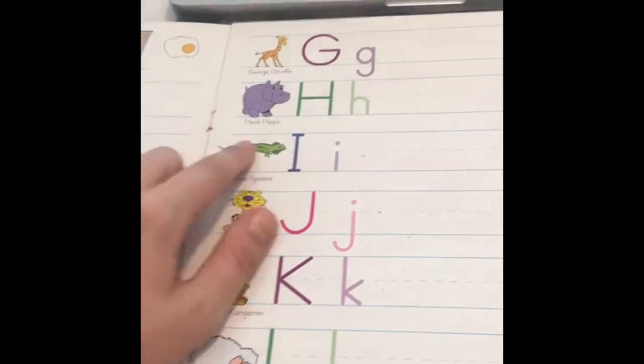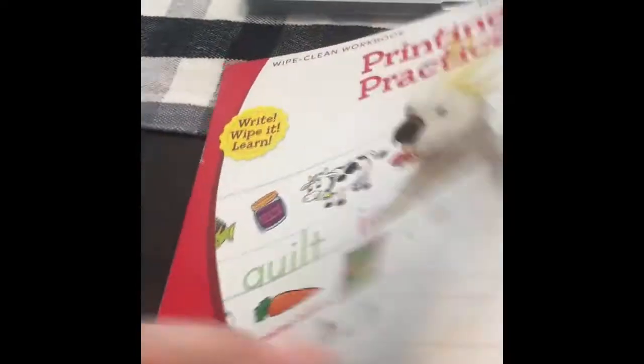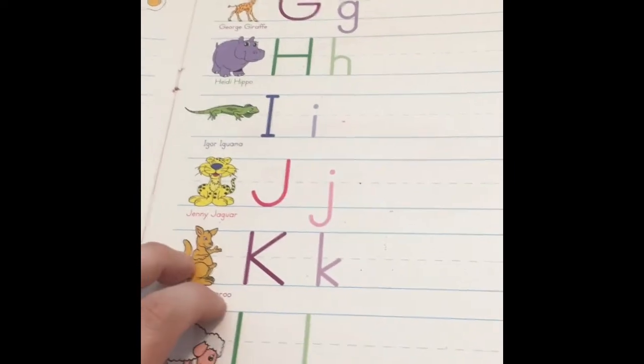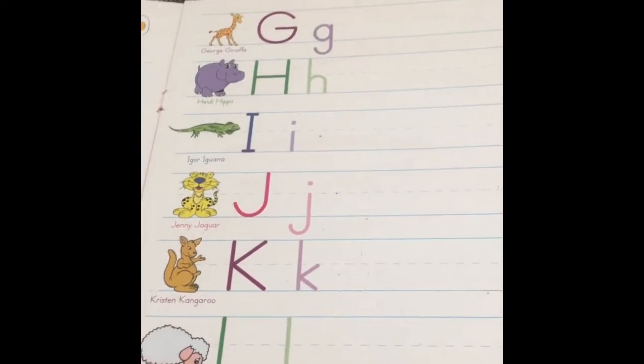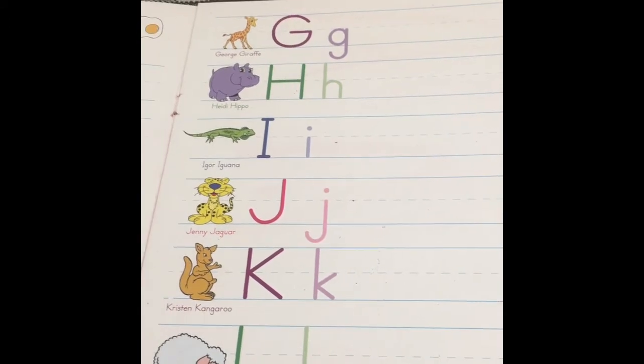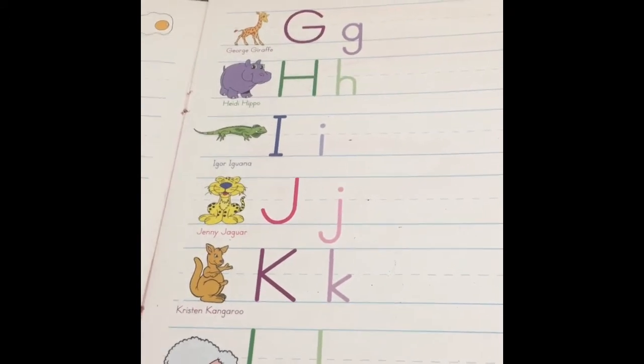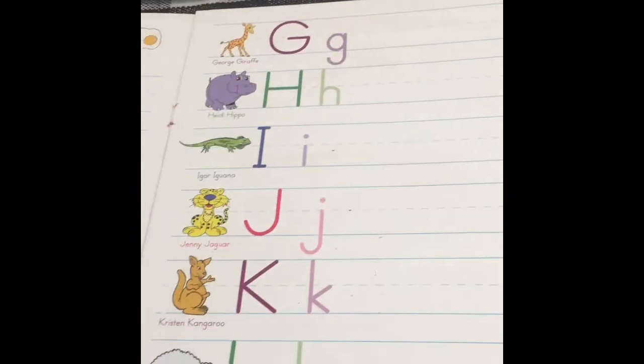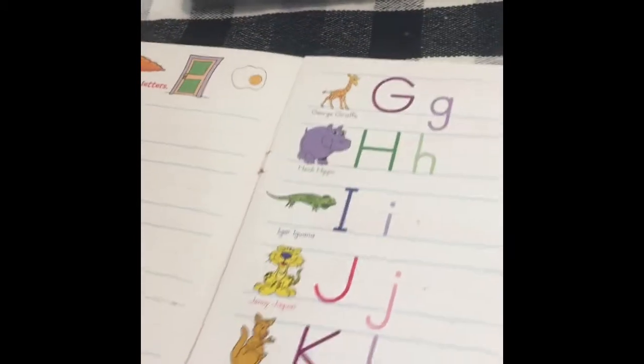So if she wants to, I let her do this because this is a dry erase book, and the only way she'll write them is dry erase, either on this or on the board, or just a regular dry erase board, because then if she messes up, it's really easy to erase. So yeah, if she wants to, I'll just have her do the one letter that we're working on. I don't ever have her do all of them or anything like that.